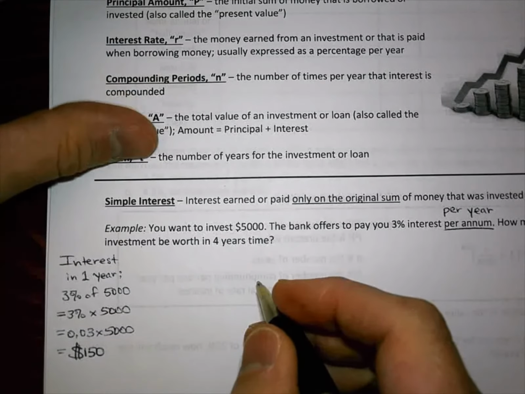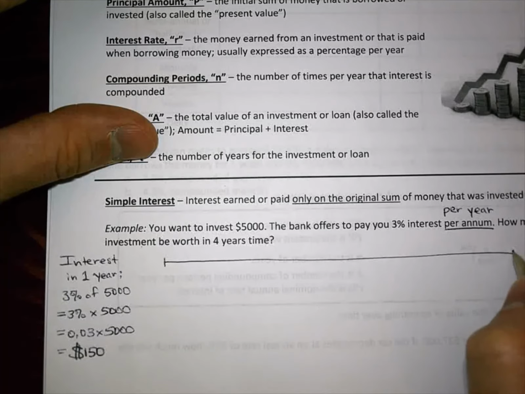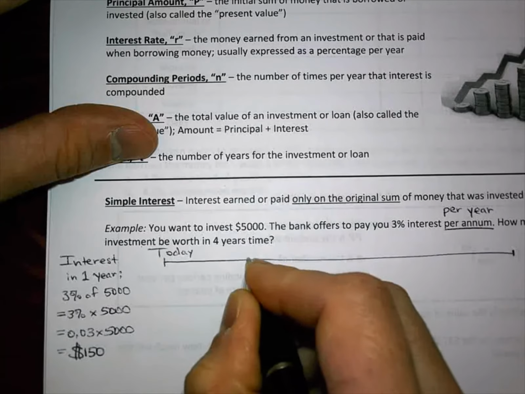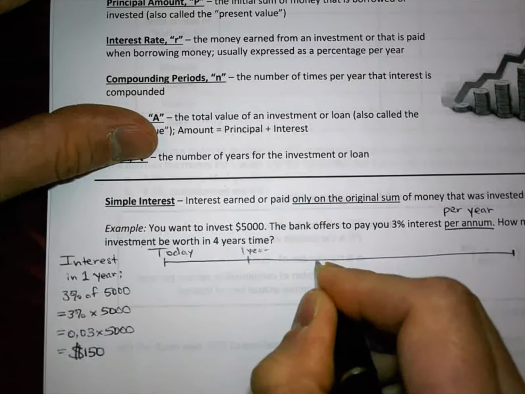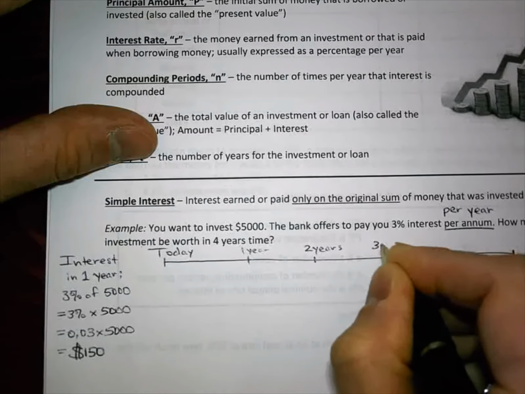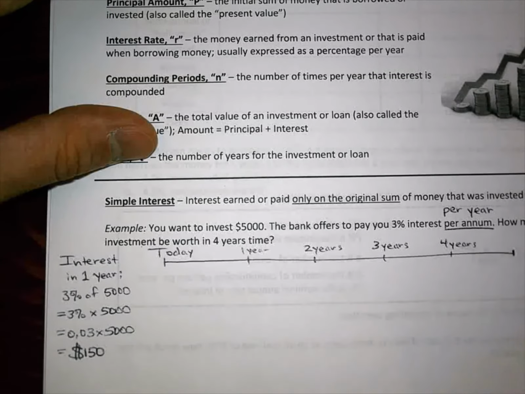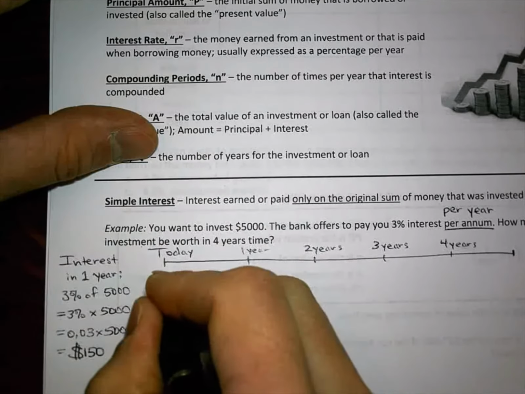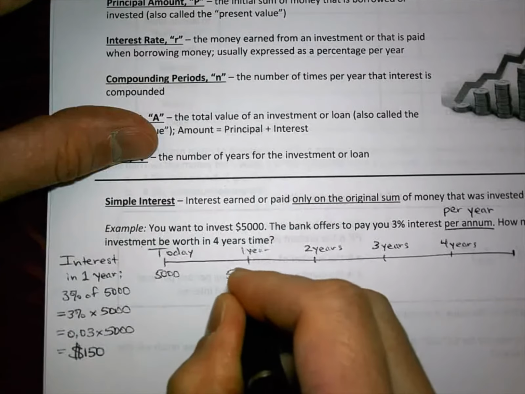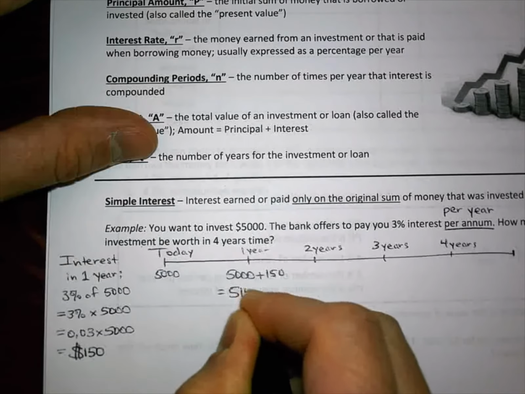So now if I had to map out what's happening here, this is a map of time. So I have today, I have 1 year from now, 2 years, 3 years, 4 years, etc. Right? So imagine time as this timeline. So today I have $5,000. Now in 1 year I have 5,000 plus that 150 interest. So that gives me 5,150.